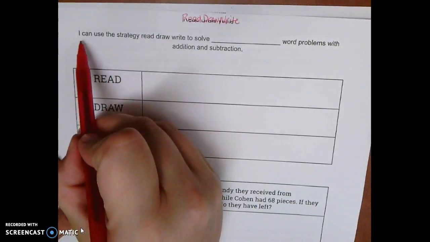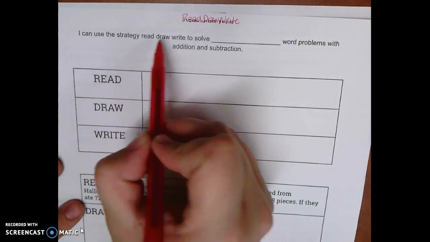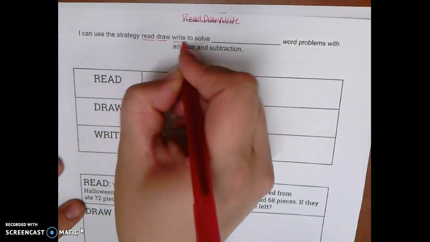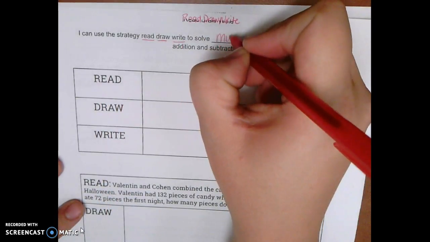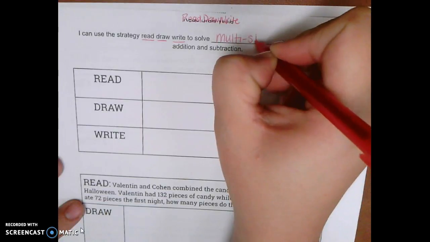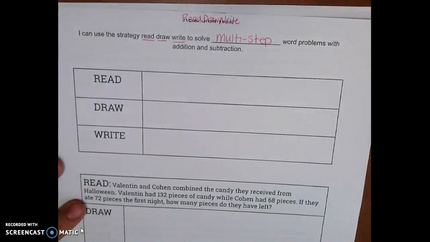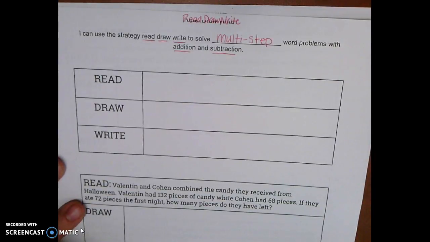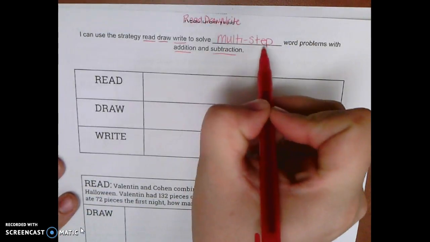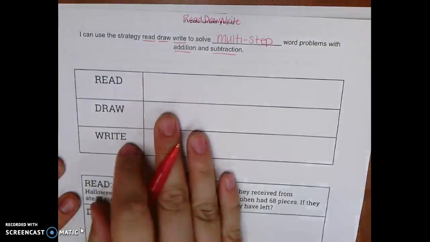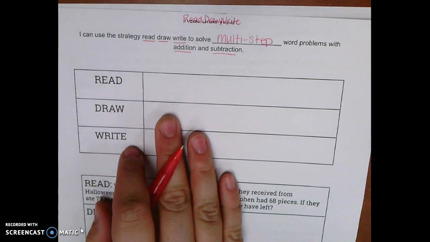So our learning target is I can use this strategy, read, draw, write, to solve multi-step word problems with addition and subtraction. We're going to focus on addition and subtraction this week, but we're talking about multi-step word problems, so more than one step. So here is the strategy.